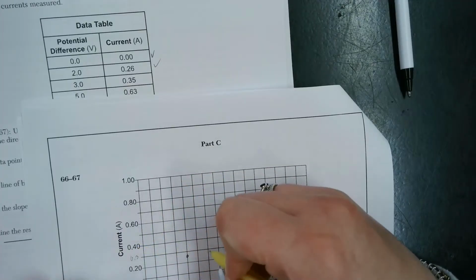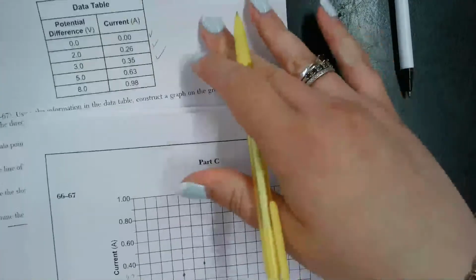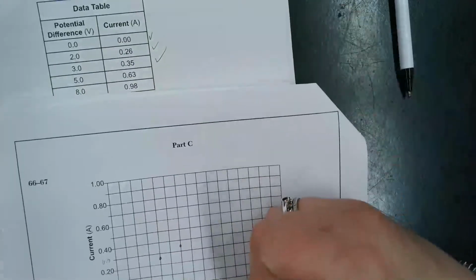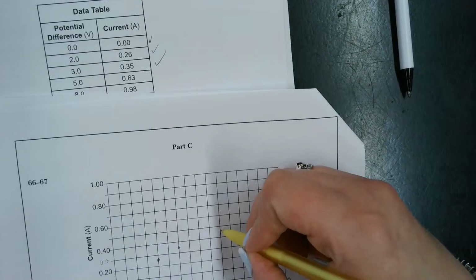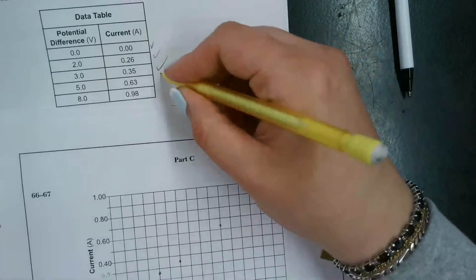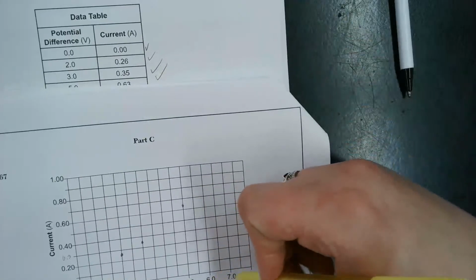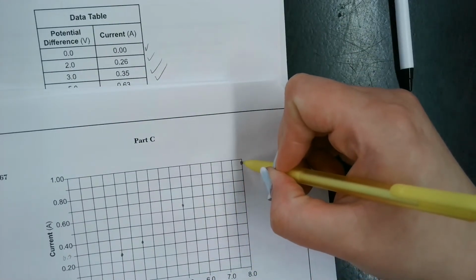So somewhere probably right here. At 5 volts, I'm going to be 0.63. So somewhere over here. And at 8 volts, I'm going to be 0.98. So probably somewhere up here. Okay.